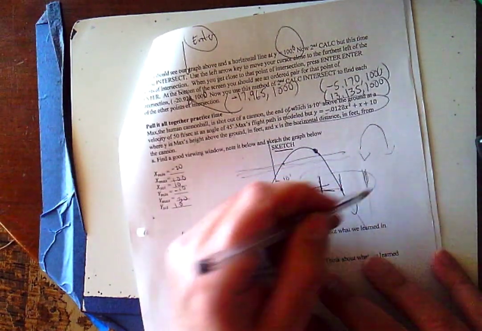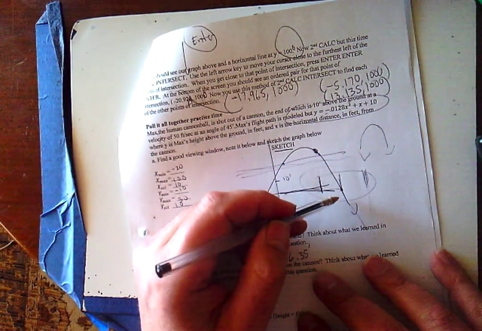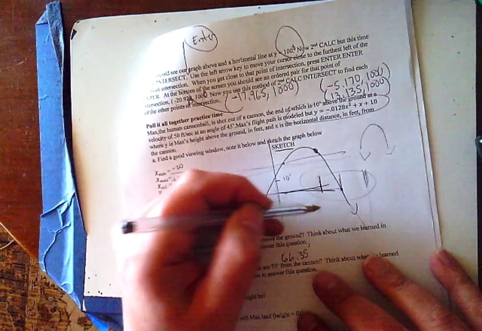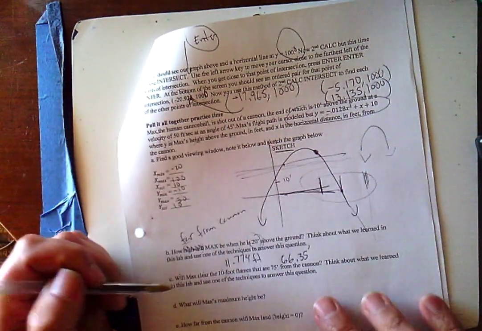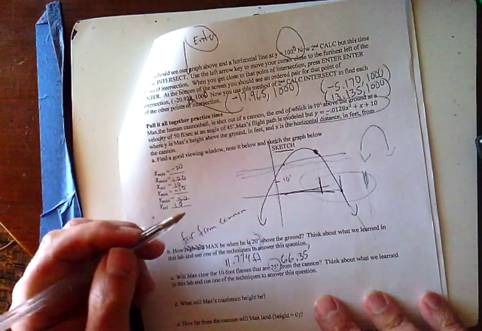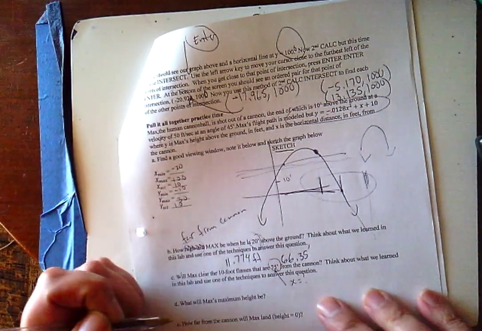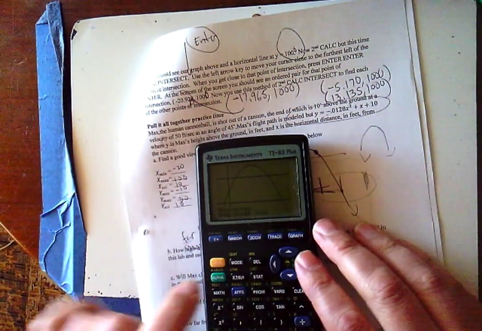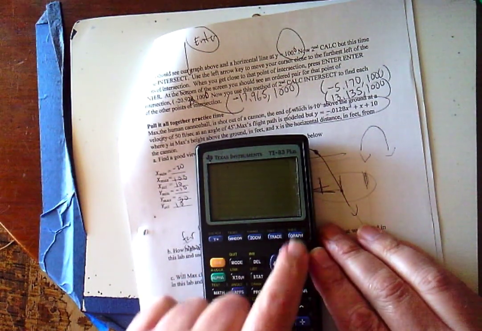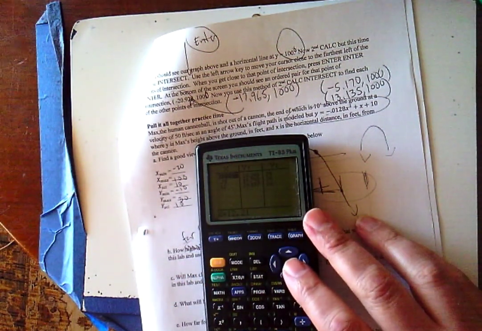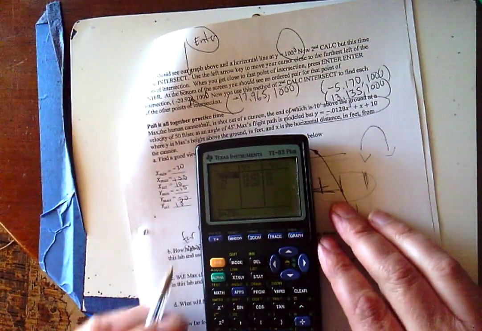So I'm trying to find out where Max is when we're 75 feet from the cannon. Feet from the cannon is our x value. So I'm going to go over to my table, second graph for table, and I'm going to type in 75.